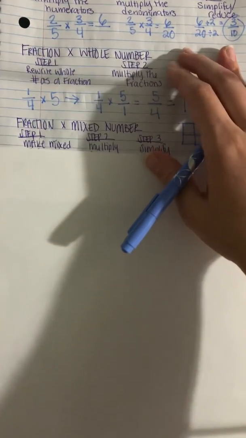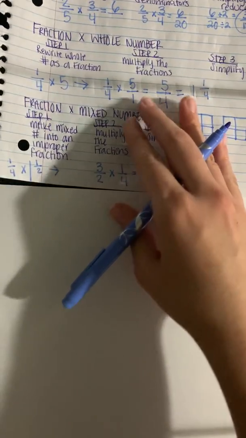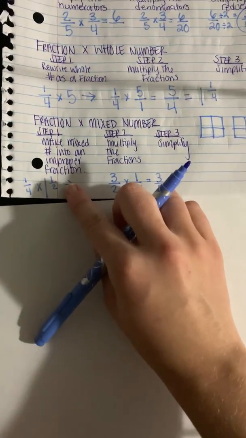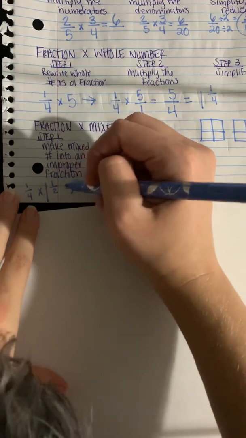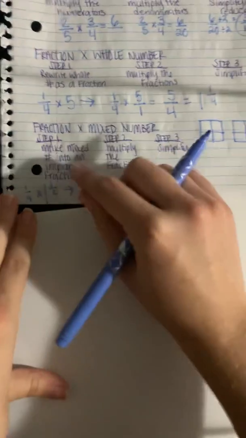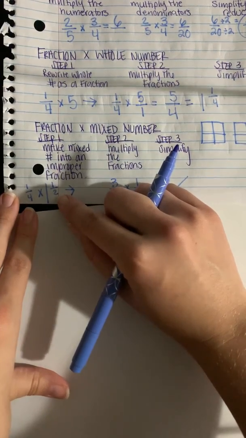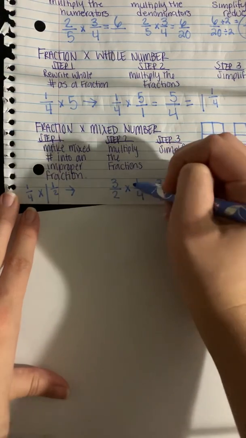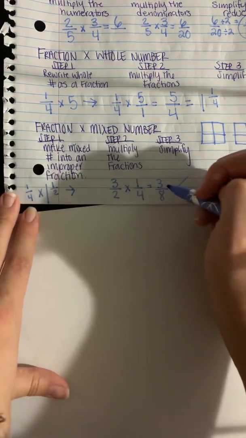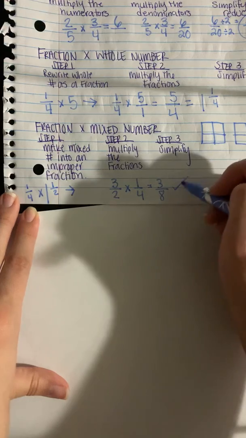Okay? And then you might have a fraction times a mixed number. So if that happens, you have to make the mixed number into an improper fraction. Here's an example. 1/4 times 1 1/2. I need to turn 1 1/2, here's Stella Luna helping me out, into a fraction that has a larger numerator than a denominator. So 2 times 1 is 2, plus 1 is 3. So I'm rewriting this as 3/2. And now I can multiply that by my 1/4. 3 times 1 is 3. 2 times 4 is 8. And it's already simplified.